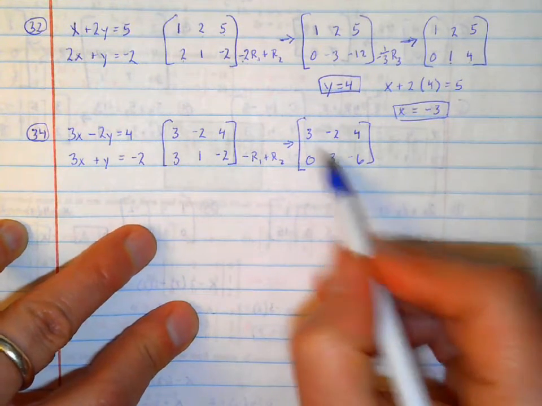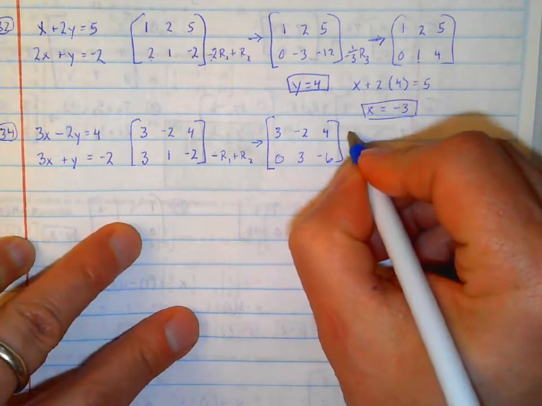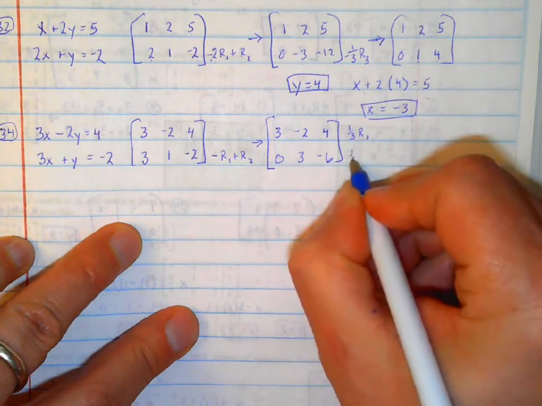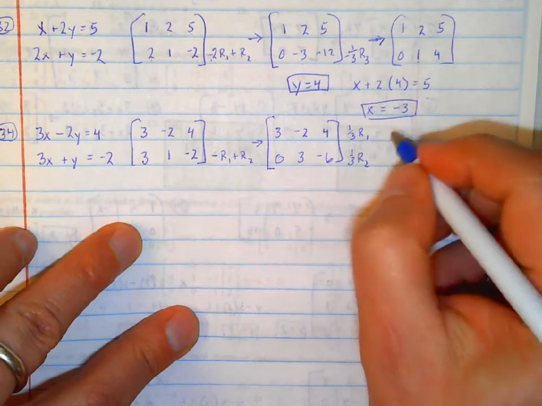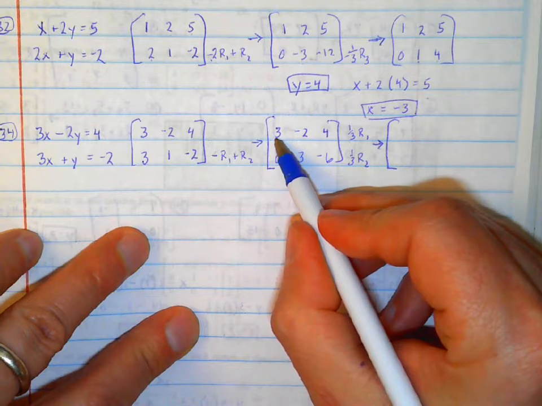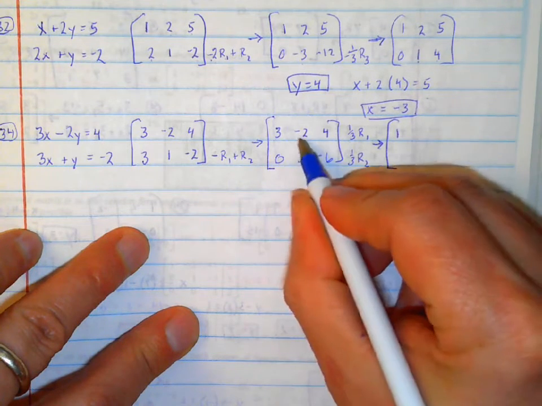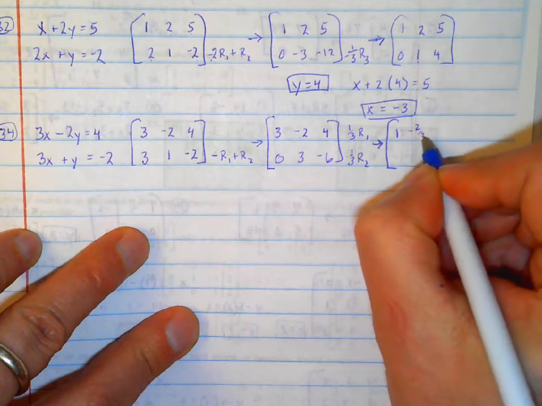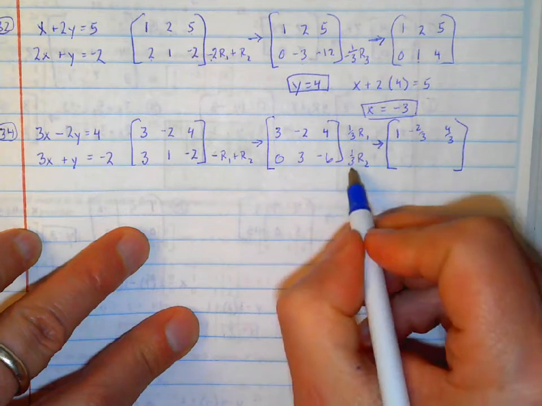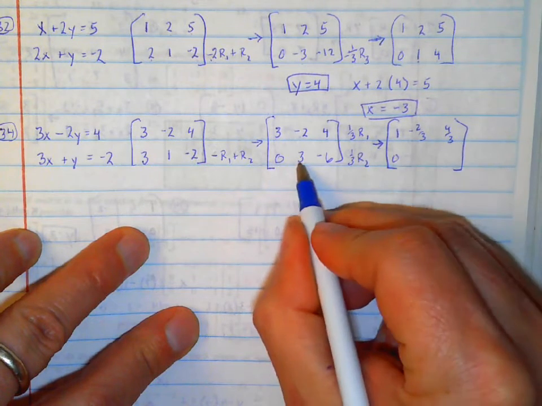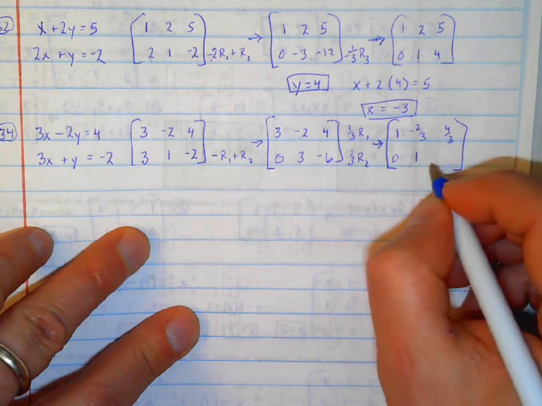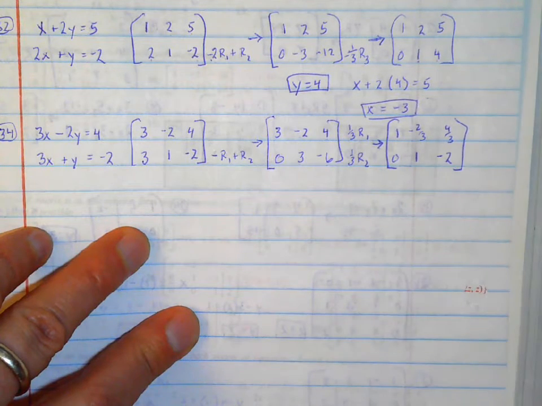Negative 4, negative 2 makes negative 6. Okay, now I need these both to be 1, so I'm going to do these both at one time. I'm going to take 1/3 of row 1, and I'm going to take 1/3 of row 2. So two operations at the same time. So 1/3 of row 1 would be 1. 1/3 of this would be negative 2/3. 1/3 of this would be 4/3. 1/3 of 0 is still 0. 1/3 of 3 would be 1. 1/3 of negative 6 would be negative 2.